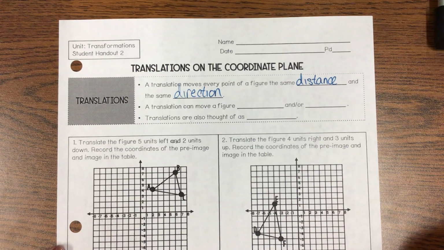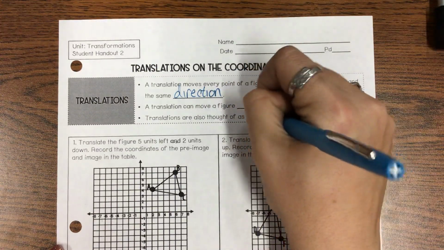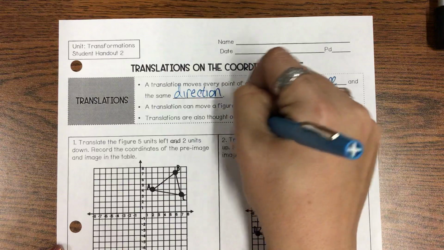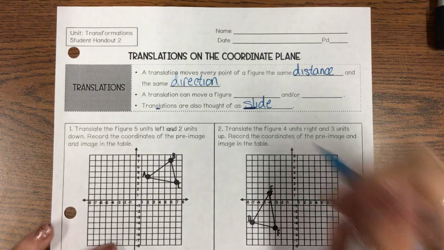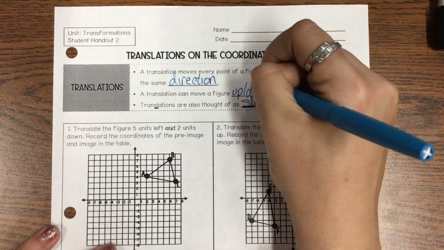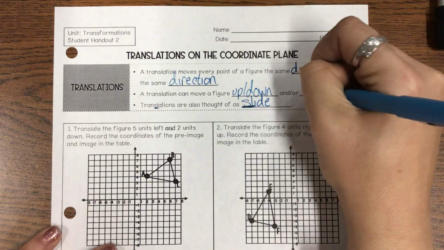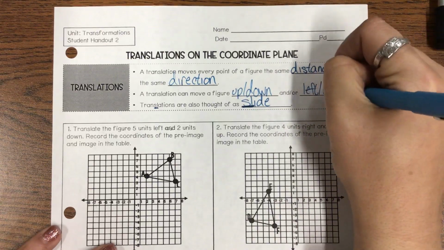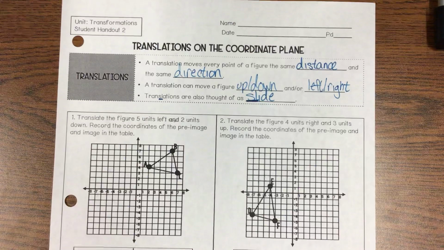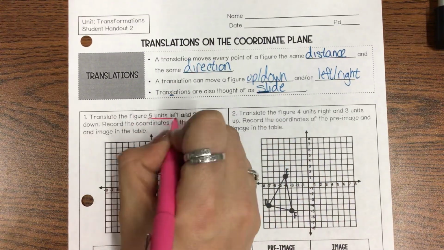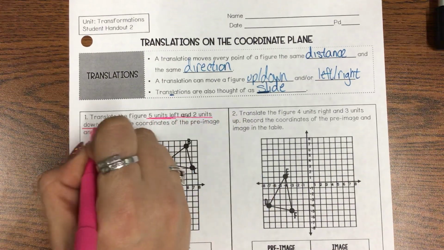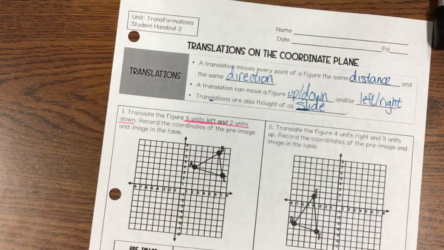When I'm translating, it's also thought of as a slide. Yesterday we underlined the SL in slide, the SL in translation. When we're sliding a figure, we can move it up and down, and we can move it left or right. For most people, translations tend to be the easiest of our transformations, which is good news for us. So when we translate, it says that we're going to go 5 units left and 2 units down.